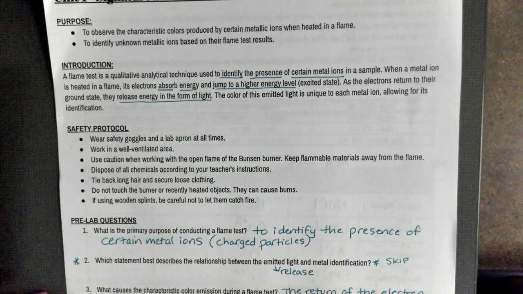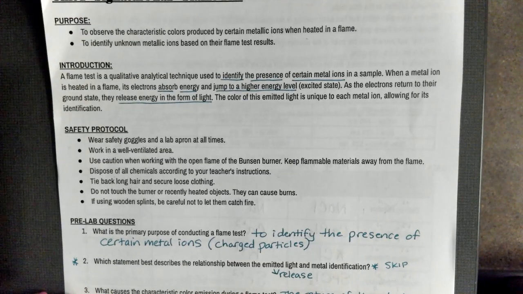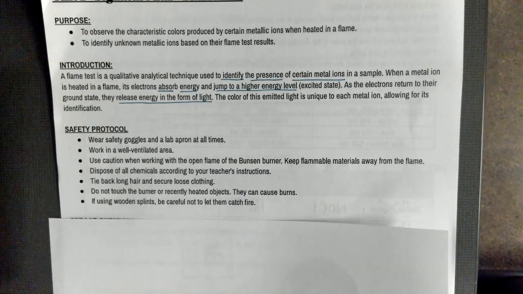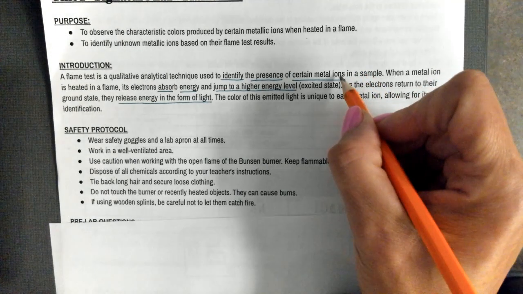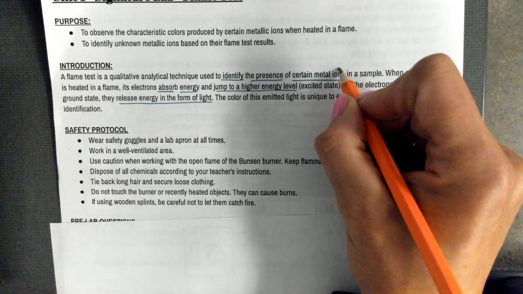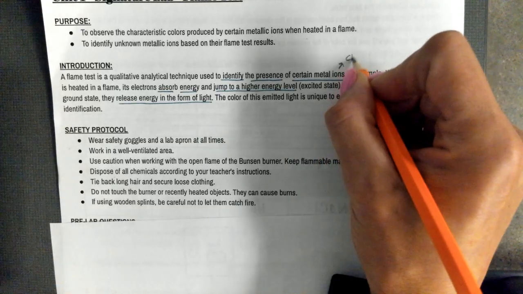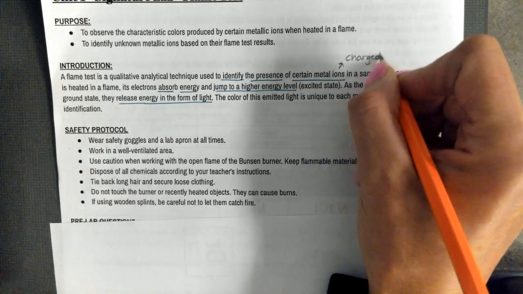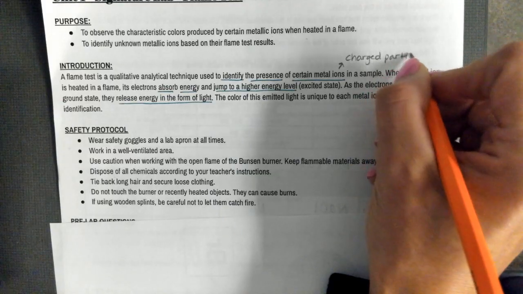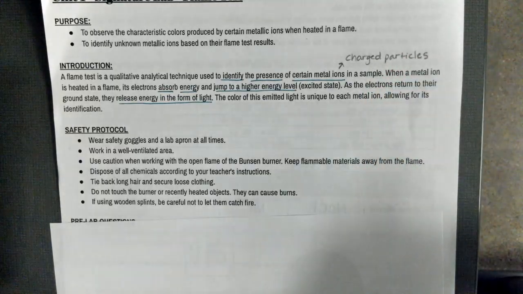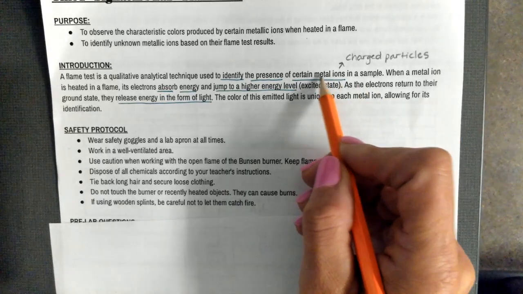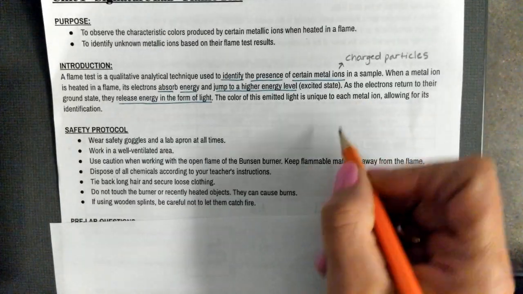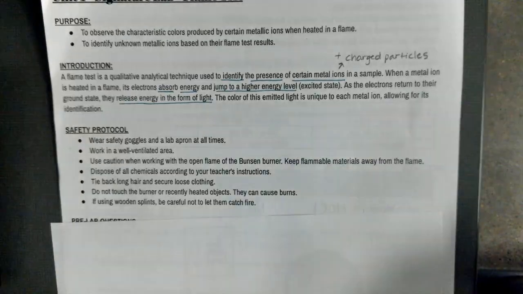So a flame test is a qualitative analytical technique used to identify the presence of certain metal ions. So we've talked about ions in class, and we know that ions are charged particles, because they're either losing or gaining electrons. Now, because we're talking about metal ions, they're actually going to be positively charged particles.